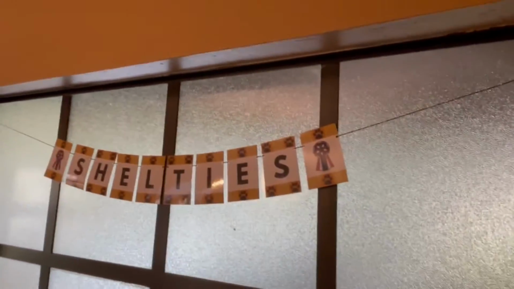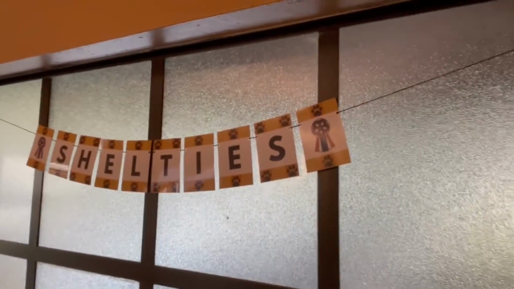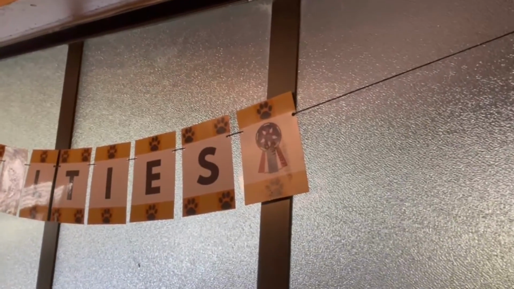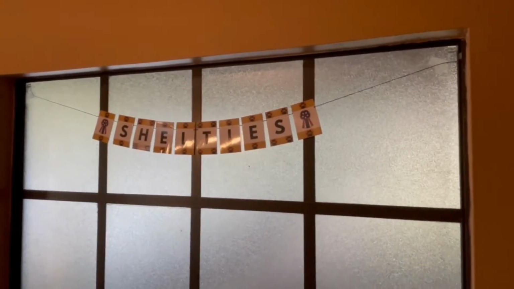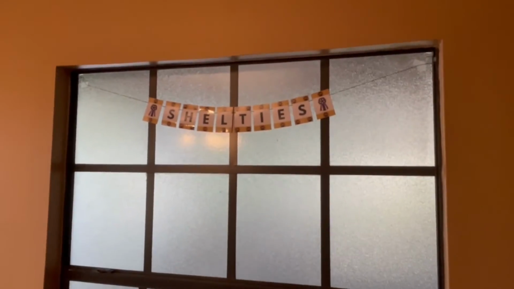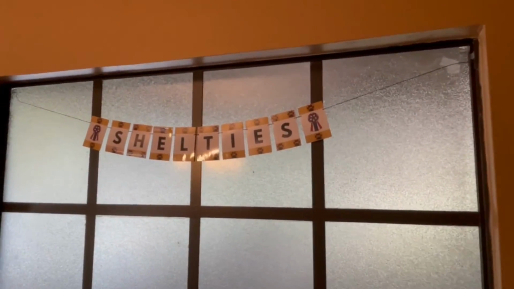So that's how it's gonna look. It's not the cutest window, but just to give you an idea, and keep in mind, this is a mini banner, so it's not sized for this window.